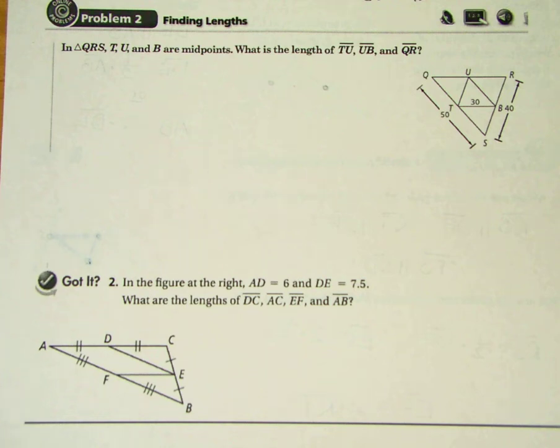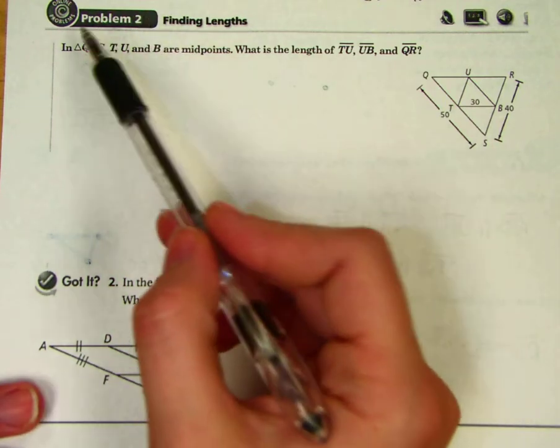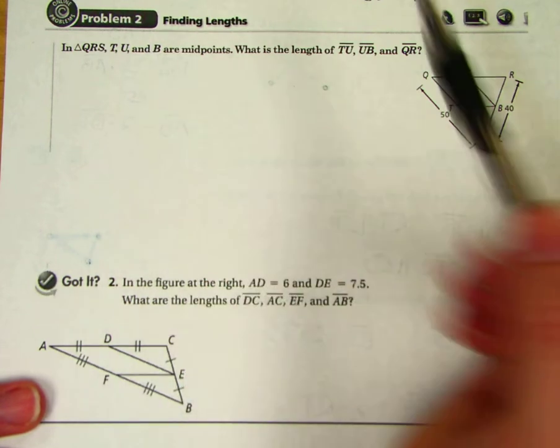Okay, now we're going to look at problem 2, finding the lengths. It says in triangle QRS, T, U, and B are midpoints. What is the length of TU, UB, and QR? So we're going to take a look at our picture there, and let's see if we can mark this up, okay? It says T, U, and B are the midpoints.